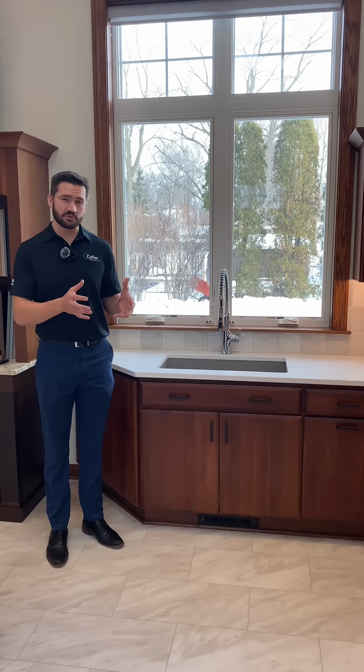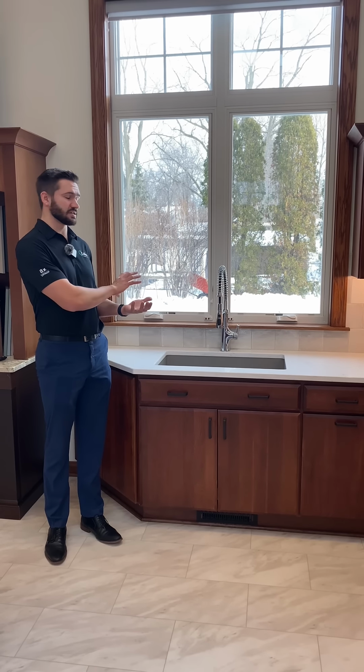A lot of times what's good for the home and what's good for the person aren't always the same thing. What's comfortable for you might cause condensation. That's why sometimes you go with a composite or a fiberglass window. So when you get that condensation, you're not really affecting anything. You're not going to rot anything.